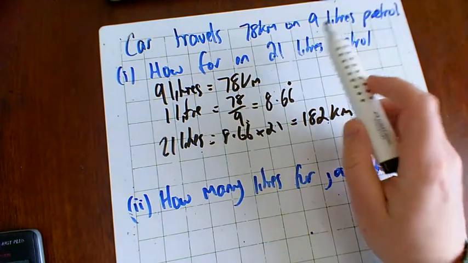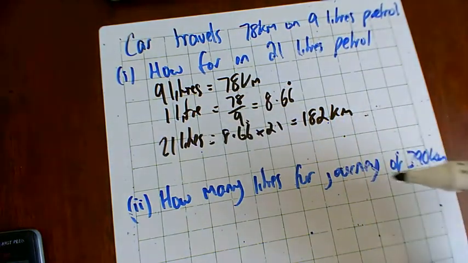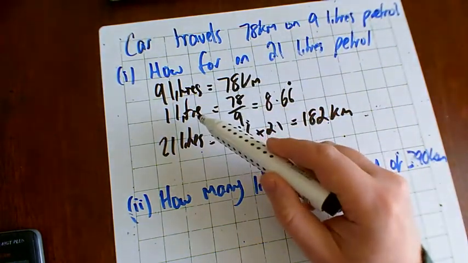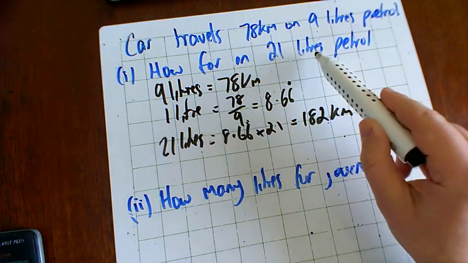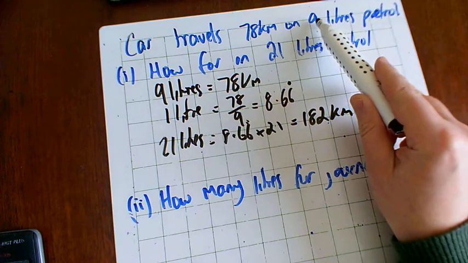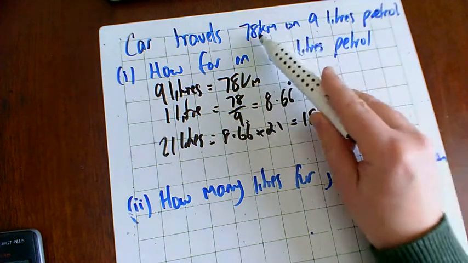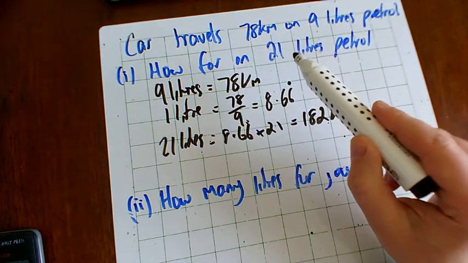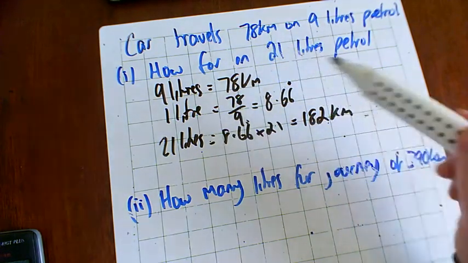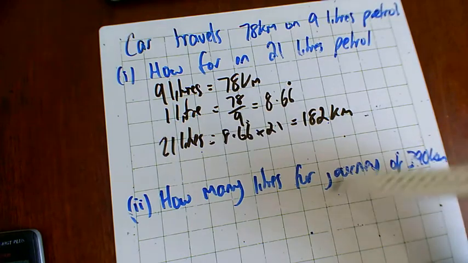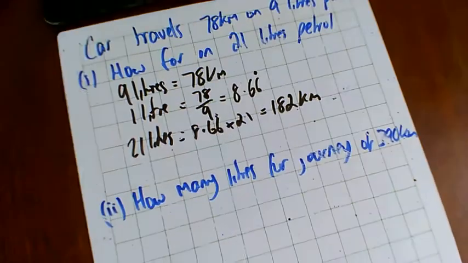That's because you're presuming that each litre will get you the same distance. Now, I found out what 1 litre was. If I'd asked how far for 18 litres of petrol, I wouldn't have needed to find one litre. I would have seen the relationship between 9 and 18. It's just doubled, so I would have just doubled the distance. Or you could have found out what 3 litres is, divided that by 3 and multiplied it by 7. So there are multiple different ways of doing this, and whichever way you want to do it is fine.